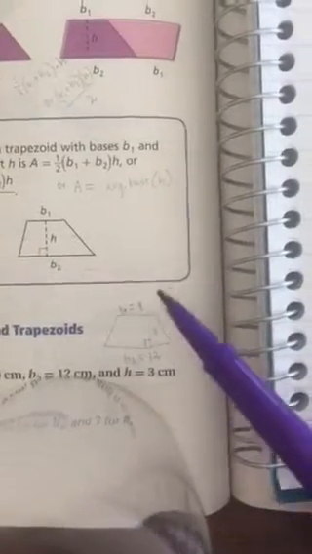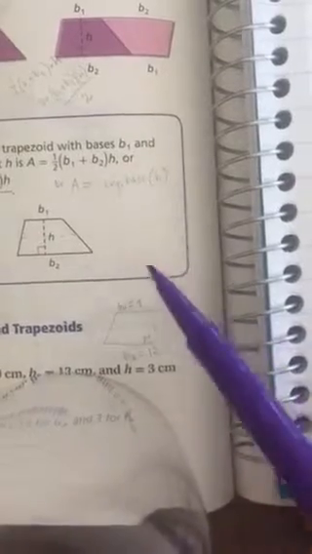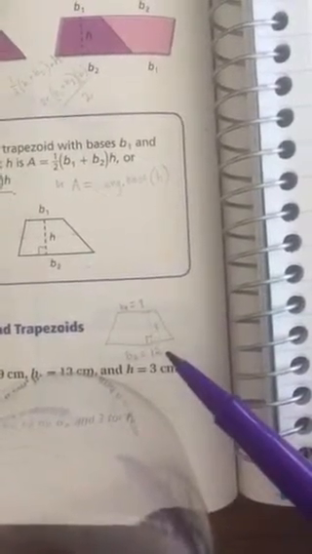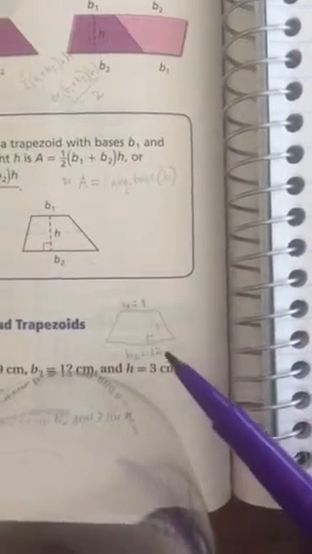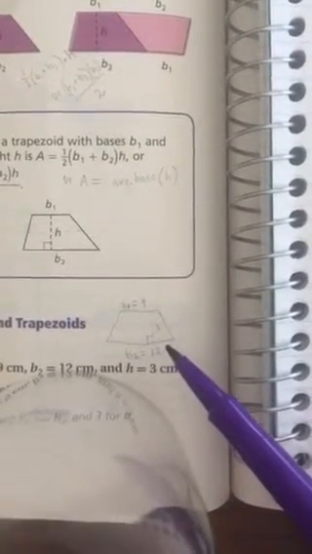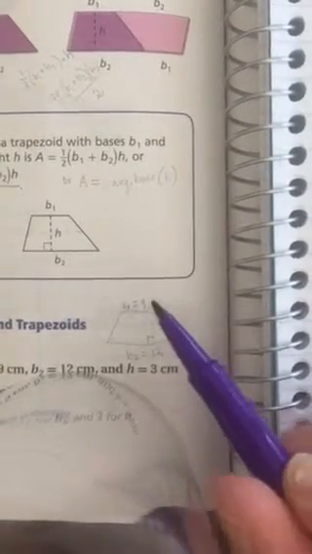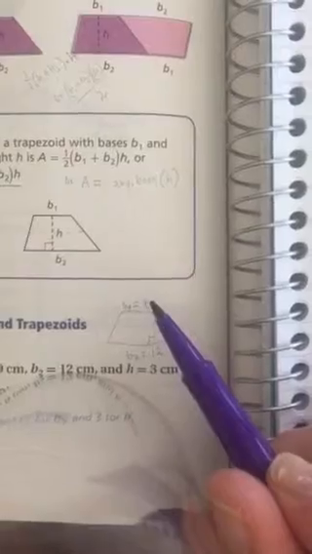Well, 12 plus 9 is 21.5, no, sorry, just 21. Y'all, I'm tired today. I didn't sleep well last night, so that is why I am so prone to error in this lesson. Bear with me. So 12 plus 9 is 21 divided by 2.